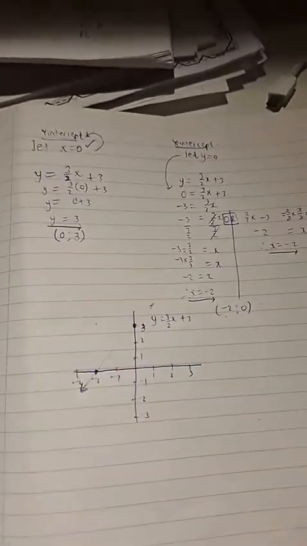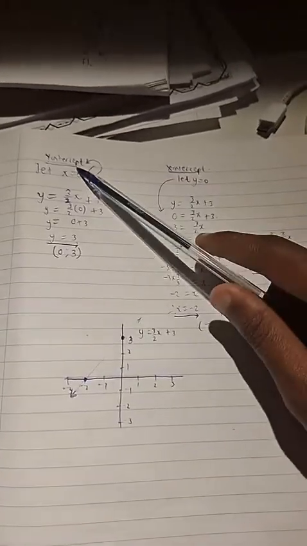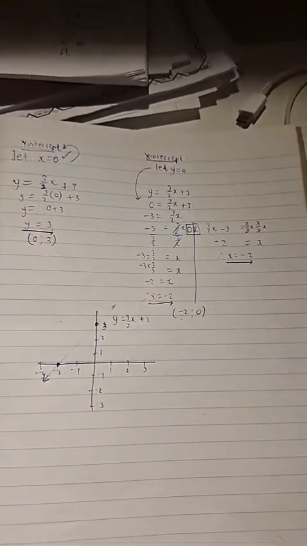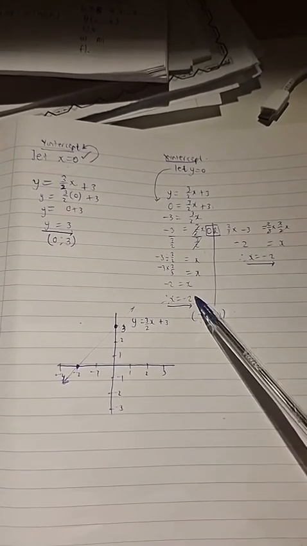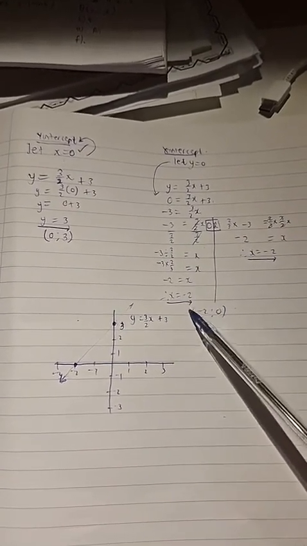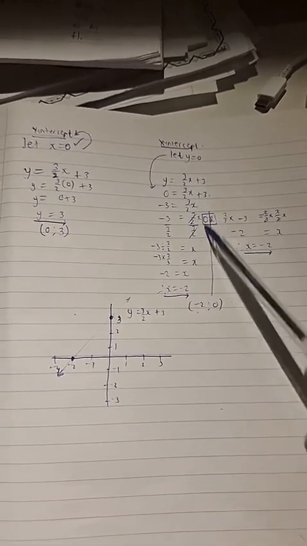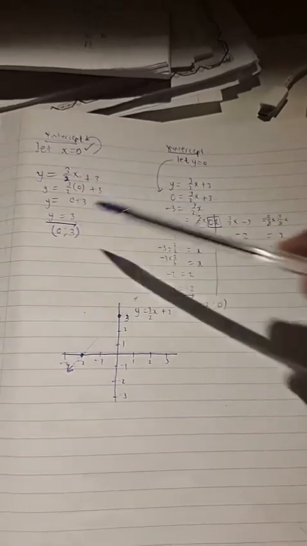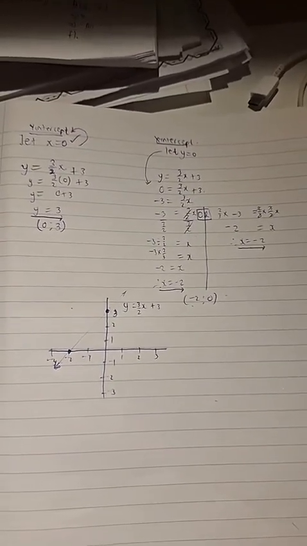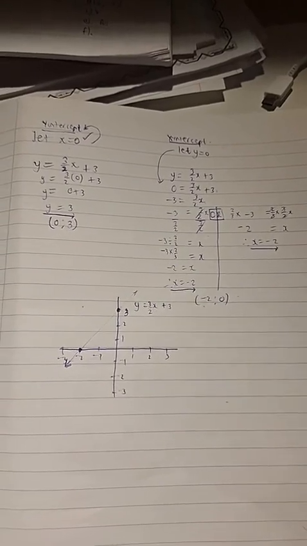So this is basically how we went about finding the y-intercept and the x-intercept. We found our x-intercept when we let y be equal to 0, got the coordinates, and then when we let x be equal to 0, found the coordinates, and then voila.